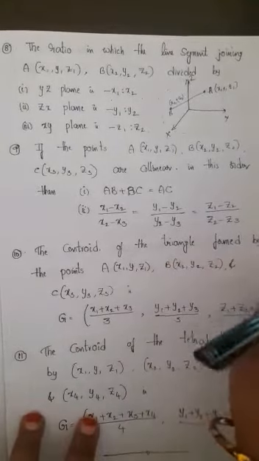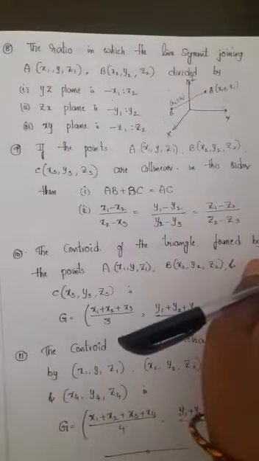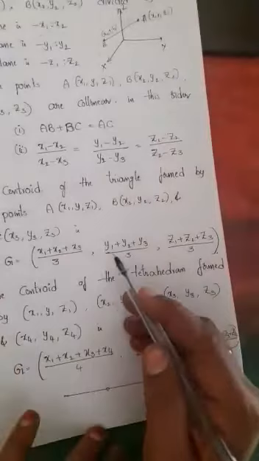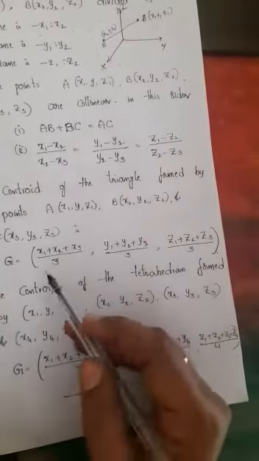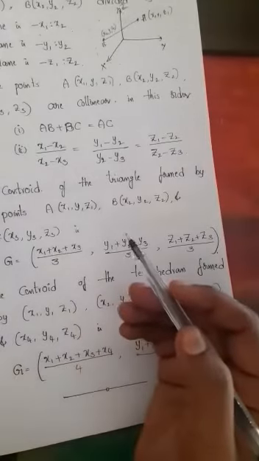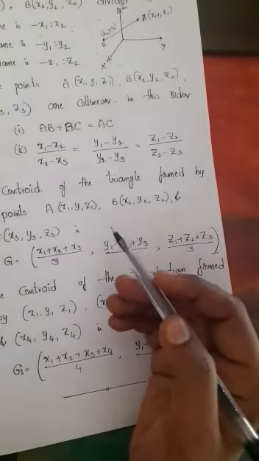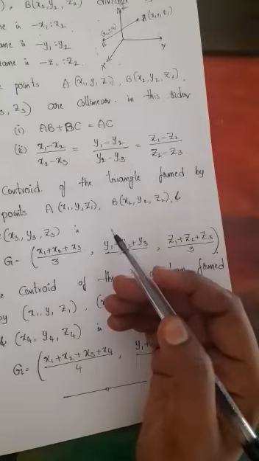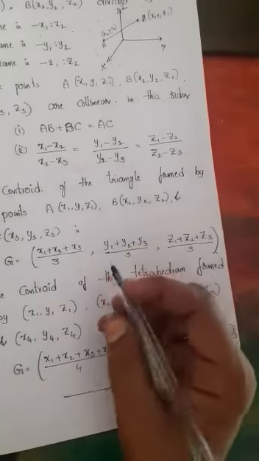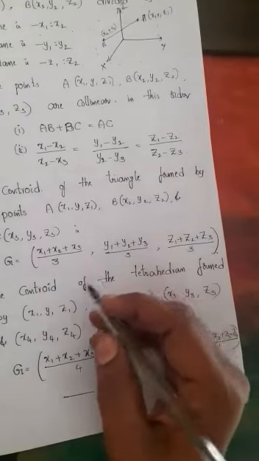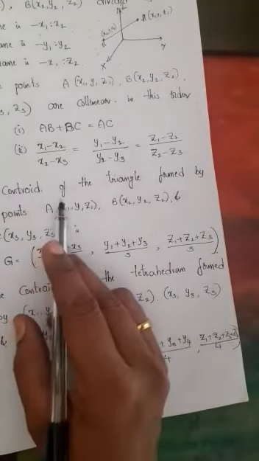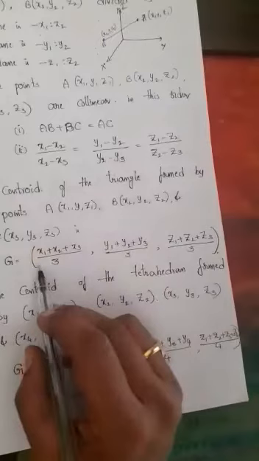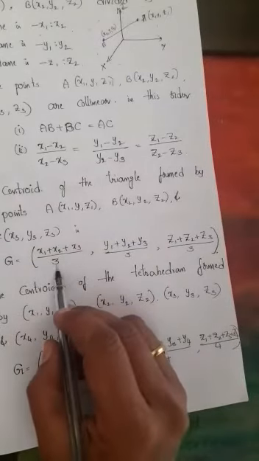The centroid of a triangle formed in space with these 3 coordinates, what will be the center? The centroid of this triangle is given by G equal to x1 plus x2 plus x3 by 3, y1 plus y2 plus y3 by 3, and z1 plus z2 plus z3 by 3.